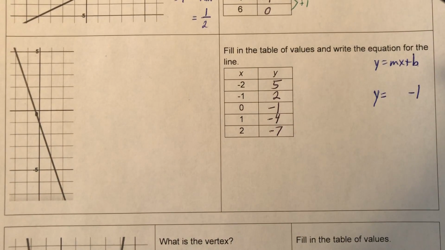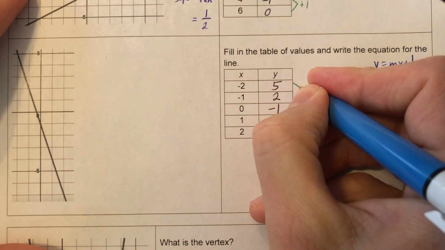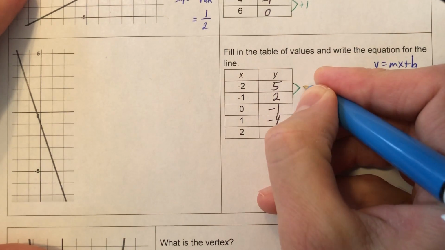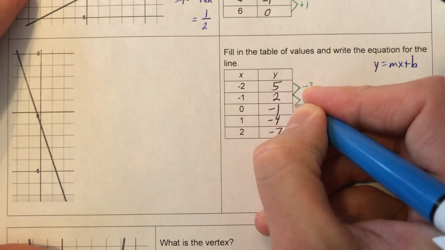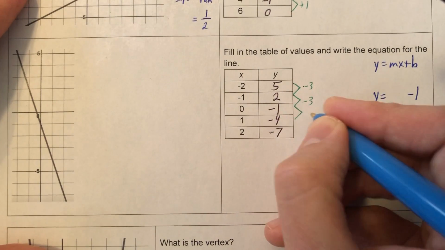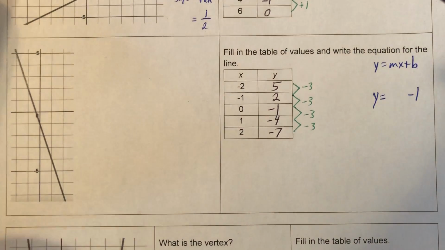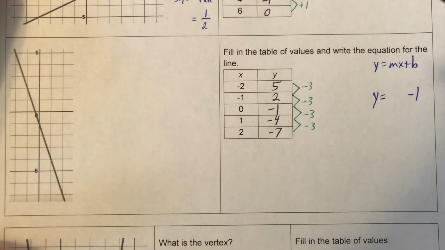Okay, so what's our slope? Well, let's do this one a different way. You could do what we just did, and we might a little bit. As we go from 5 to 2, we subtracted 3, and we went from 2 to negative 1, we subtracted 3 more, and from negative 1 to negative 4, we subtracted 3. So there's that, and that actually is our slope, but let's look at it a different way.